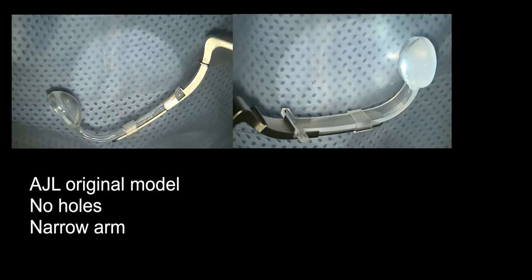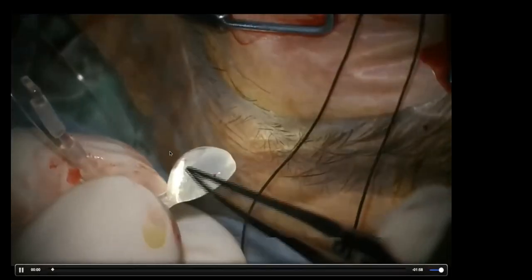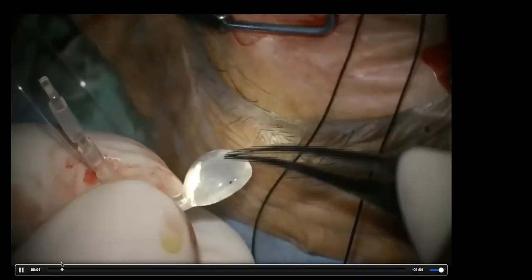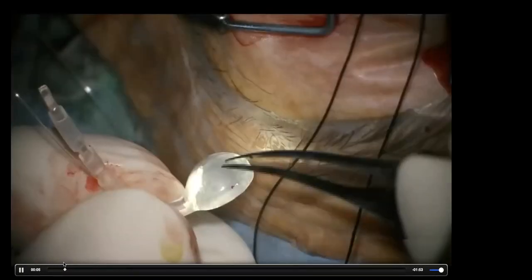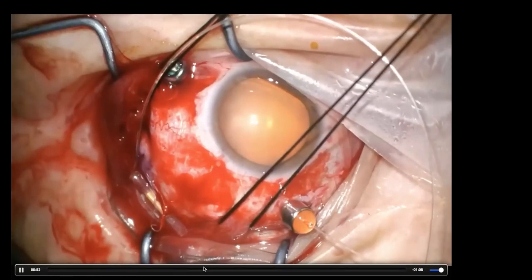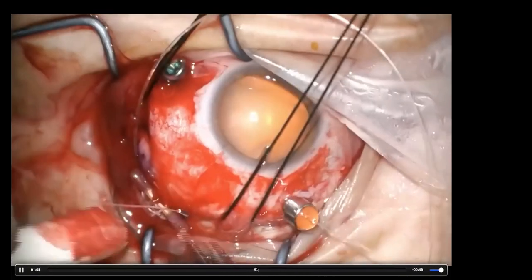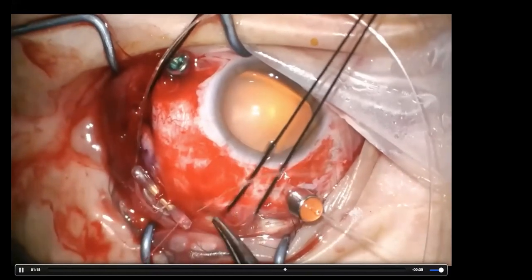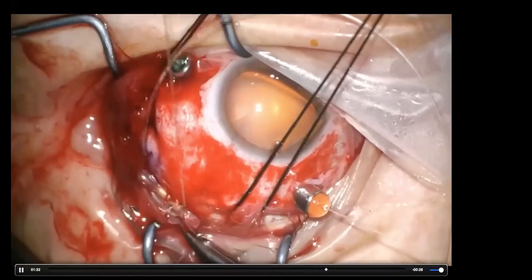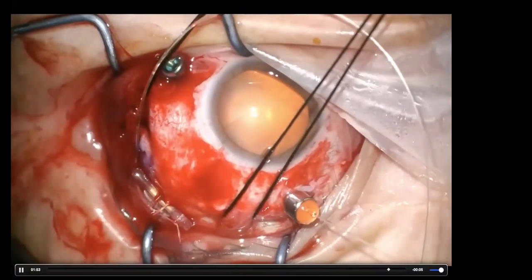The original AJL model has two lateral wings to use for the anterior suture. And here you see how it looked, how you could see the transillumination, because as you can see, a fiber optic can be implanted behind the head of the buckle. And this is how I used to pass the suture around the lateral wings of the macular buckle, again in the anterior area.